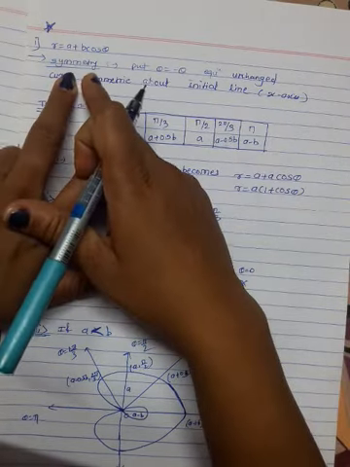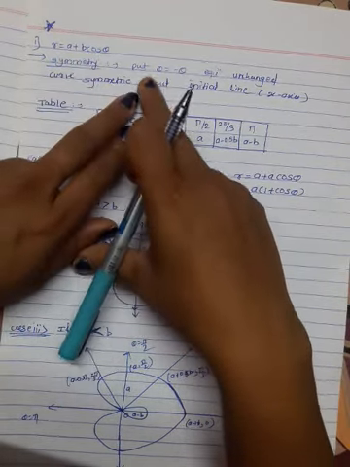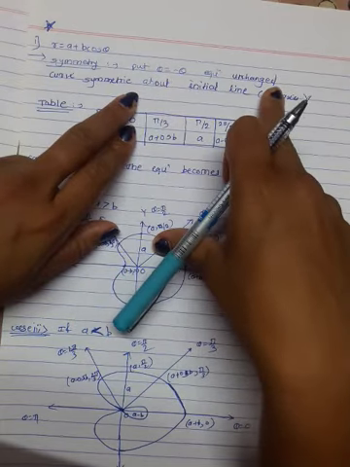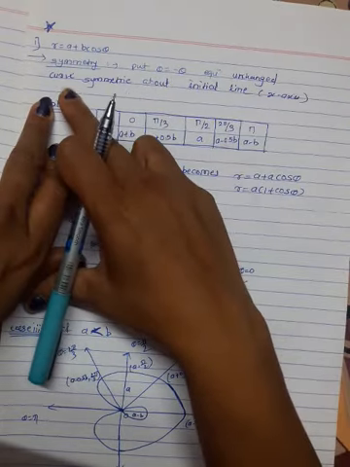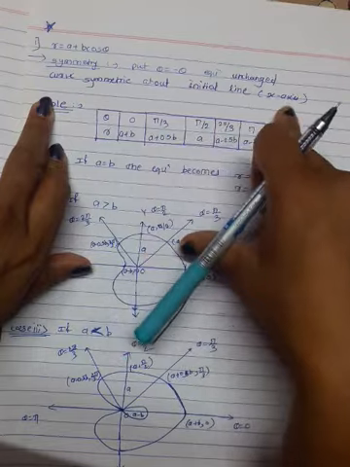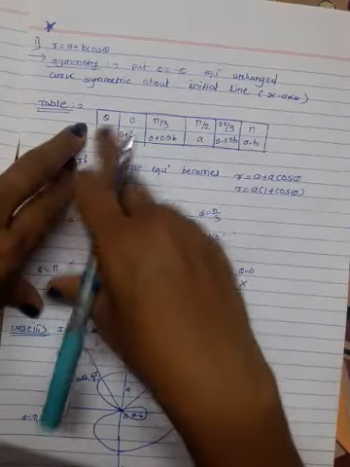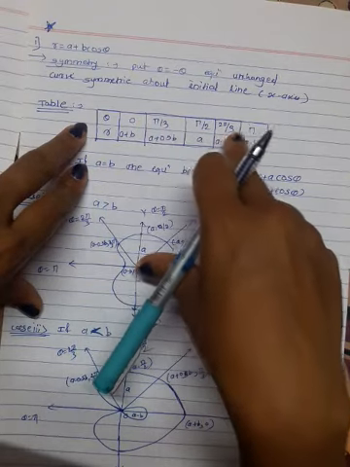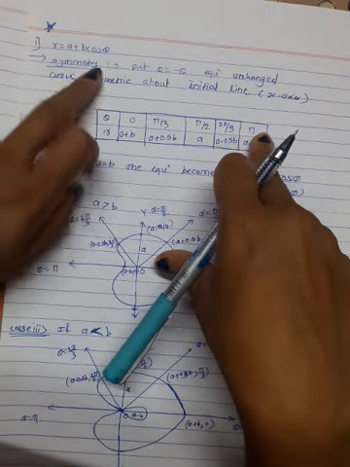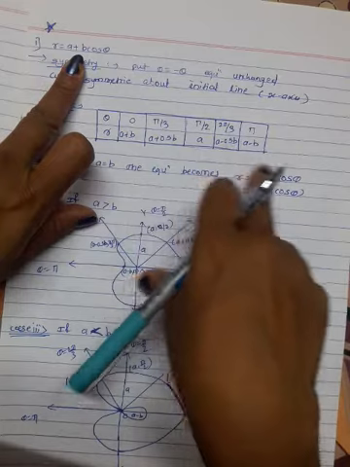First of all, symmetry. Cos is there, that's why if we replace theta with minus theta, the equation remains unchanged. We get curve symmetry about the initial line, that is the x-axis. It is symmetric about the x-axis. Then we have to put the table values. Take angles 0, pi by 3, pi by 2, 2 pi by 3, and pi. Put the values here. We get these r values here.